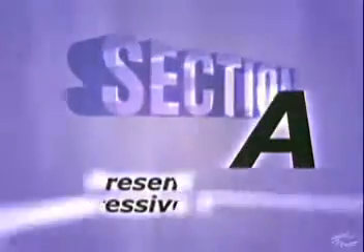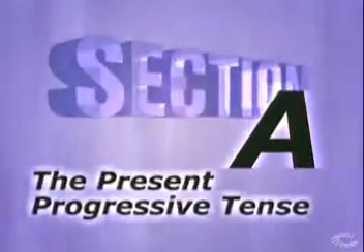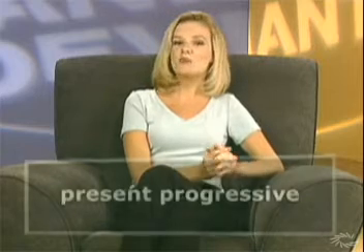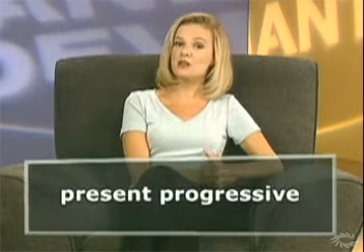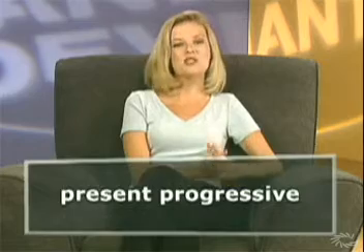Section A. The present progressive tense. When we say present tense, we mean stuff that's happening now, in the present. But what if we told you there was a way to say that something is happening right now, this very nanosecond, even as we speak? We do. It's called the present progressive tense, and it's used to express actions that are in progress. We'll show you an example in English, then we'll show you how to form the present progressive in Spanish.